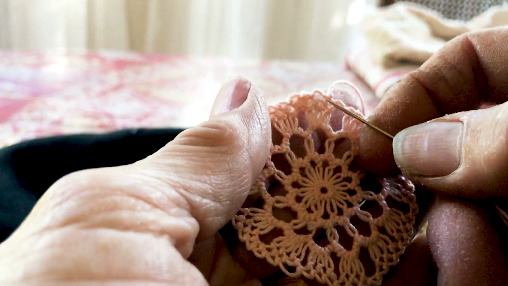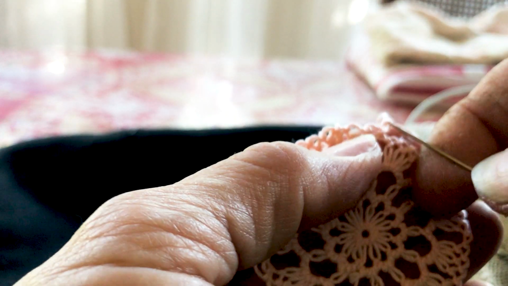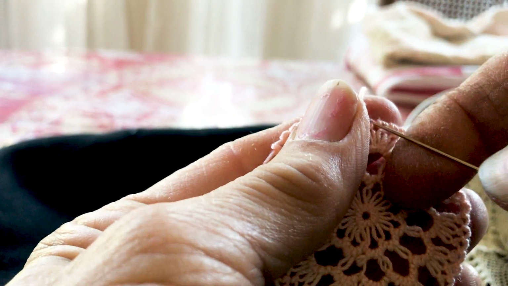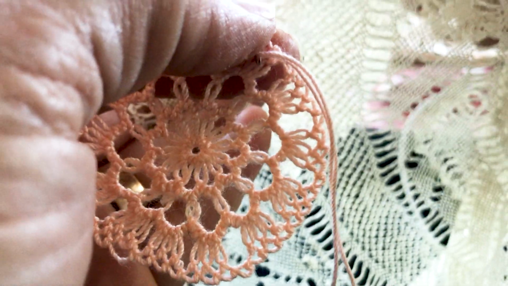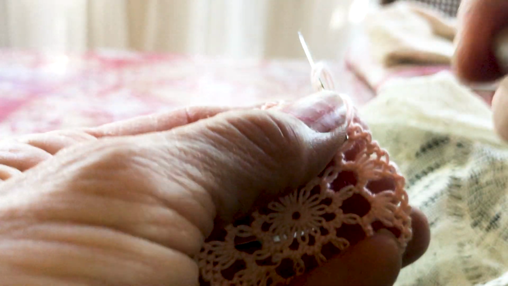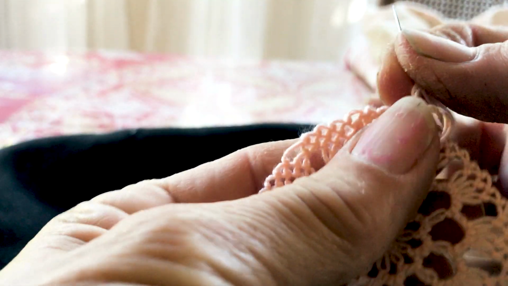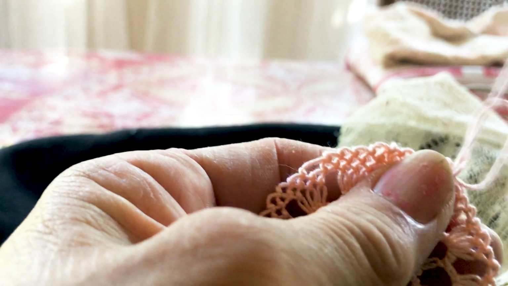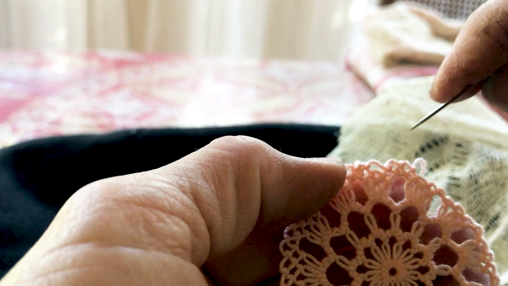Even though I counted, when I get closer, I still want to count and make sure that it's even. Sometimes if it's off by 1, when you do it with a tiny needle and needle thread, it doesn't show that much if you give or get. Give or get means if you minus it or you plus it. But with heavy thick threads like this, it's more noticeable. So make sure that you count them very well.